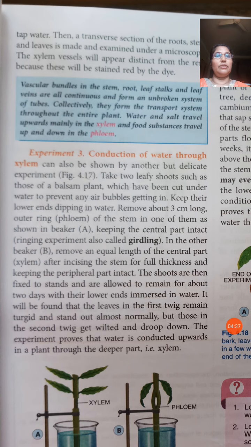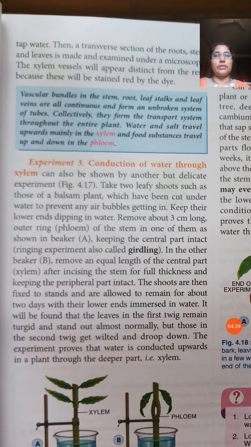One thing you see in that blue box here: the vascular bundle in the stem, root, leaves, stalk and leaf veins are all continuous and form an unbroken system of tubes. The vascular bundle means a sheath covering the xylem and phloem vessels.